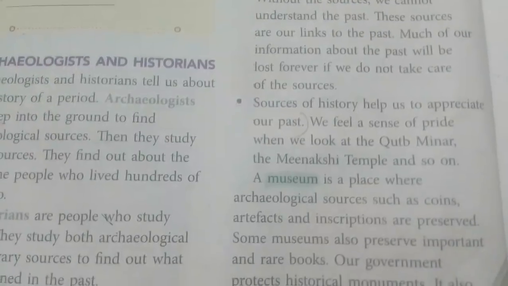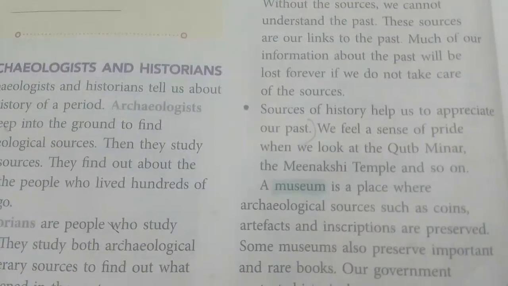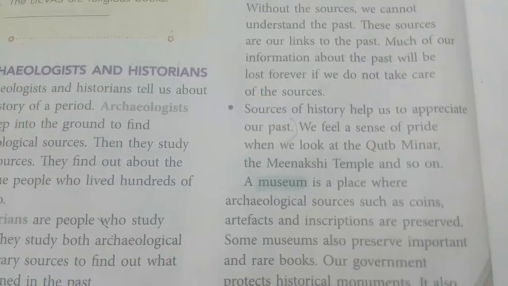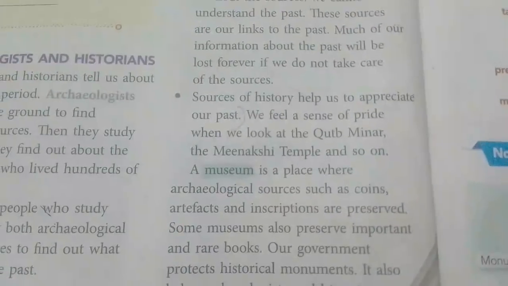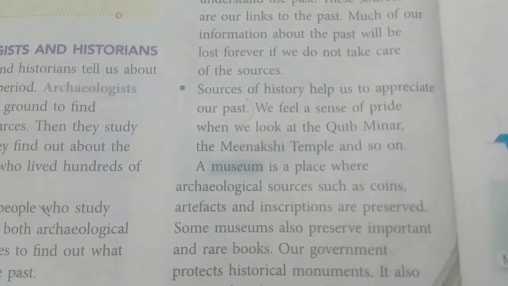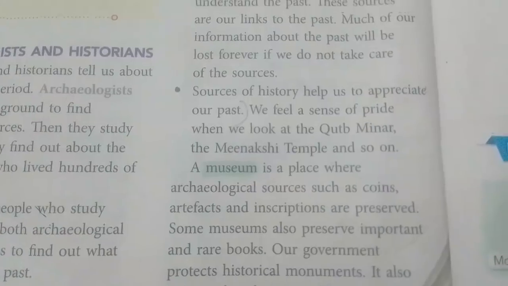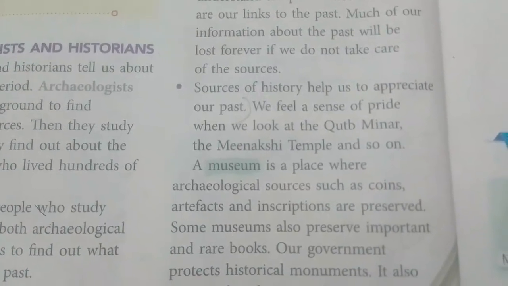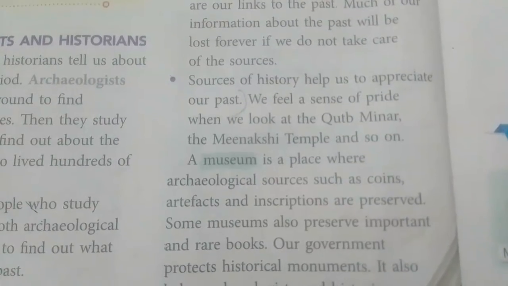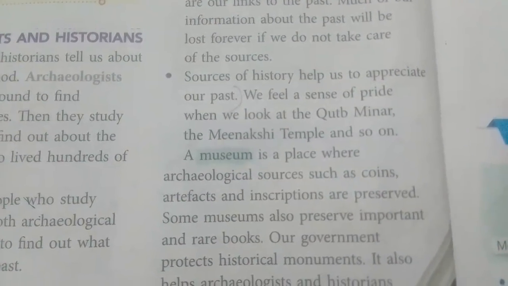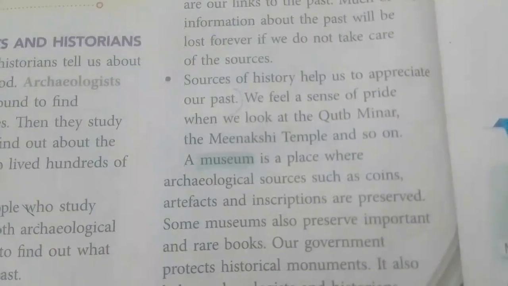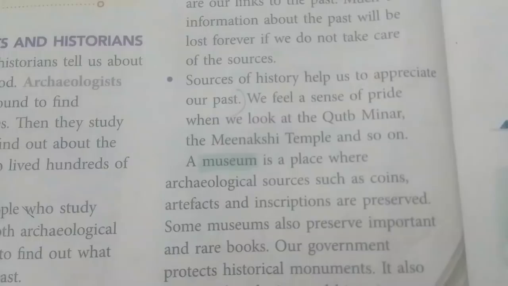The second reason: sources of history help us to appreciate our past. Now we know about our past. How are we getting this? Because the sources of history help us to appreciate our past. We feel a sense of pride when we look at the Qutub Minar, the Meenakshi temple and so on. Have you seen them?